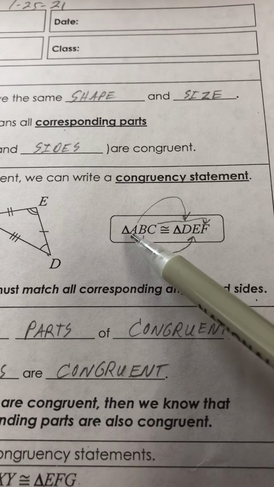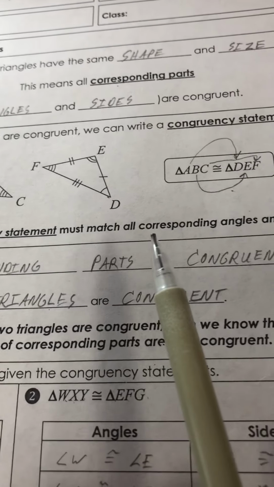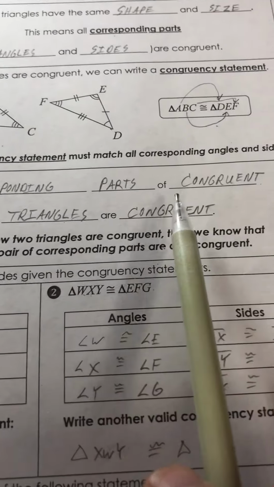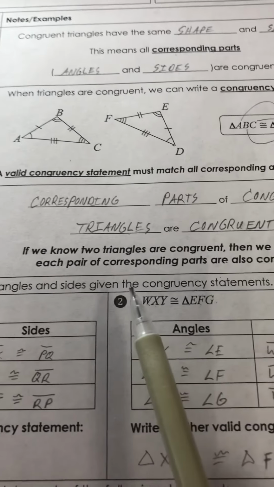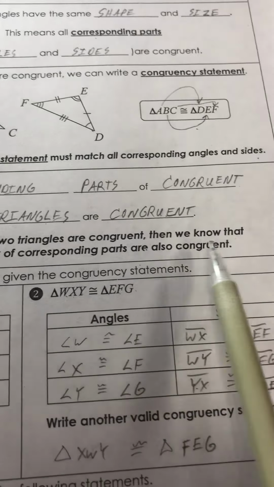And that's why I have these arrows. They go in order for a reason. Angle A is comparable to D. Angle B is comparable to E, and angle C is comparable to F. Okay? So a valid congruency statement must match all corresponding angles and sides. CPCTC is just corresponding parts of congruent triangles are congruent. So if we know two triangles are congruent, then we know that each pair of corresponding parts are also congruent.